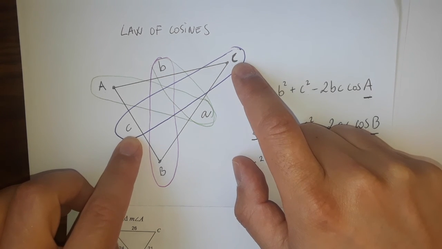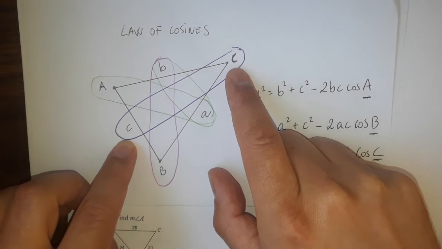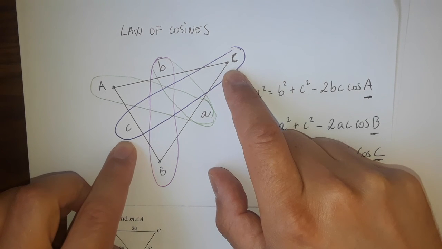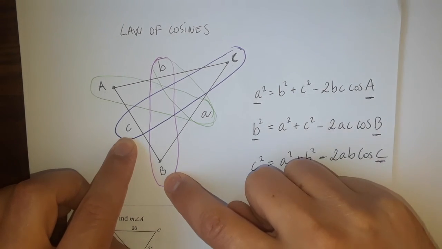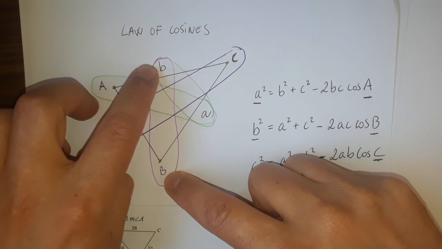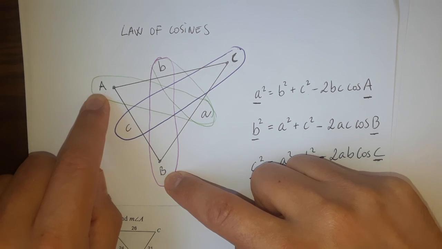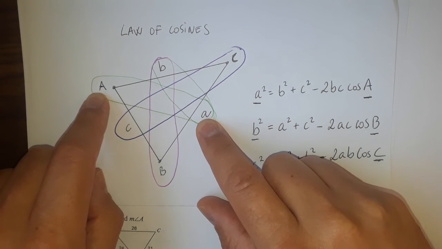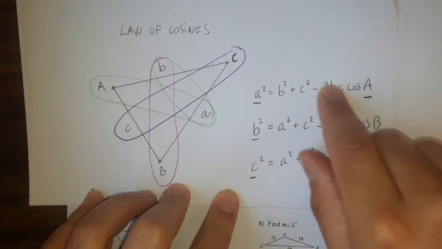We're going to use uppercase for the angle and lowercase for the side, and they have to be opposite from each other. Okay, so uppercase C for an angle, lowercase c for its opposite side, uppercase B for the angle, lowercase b for its opposite side, uppercase A for the angle, and lowercase a for its opposite side. And these again are the formulas that come out of it.